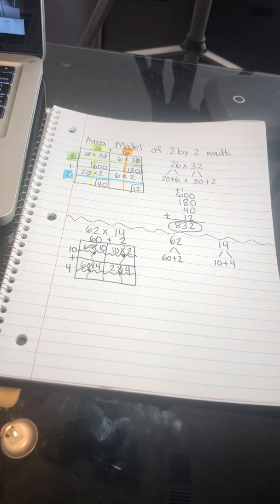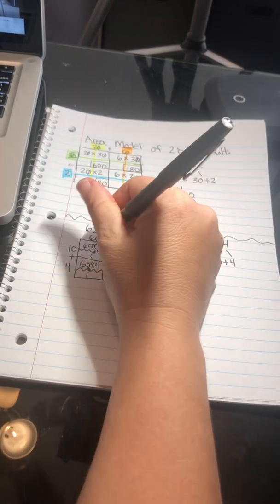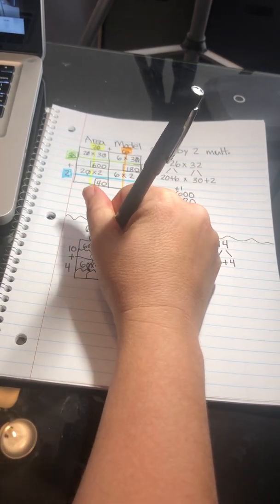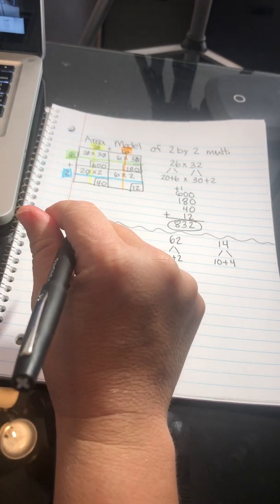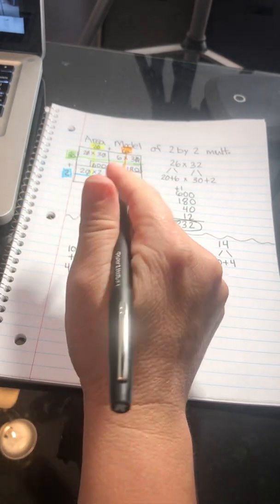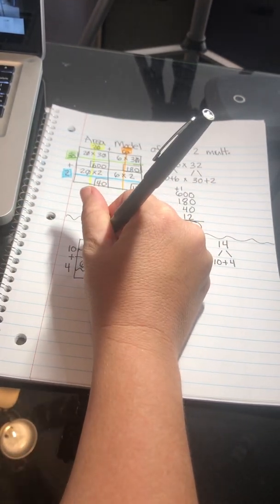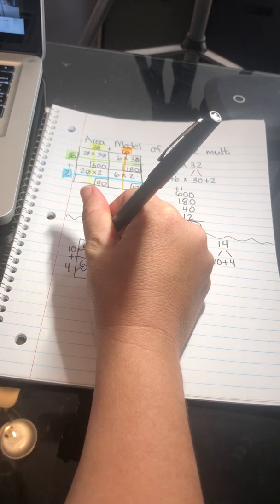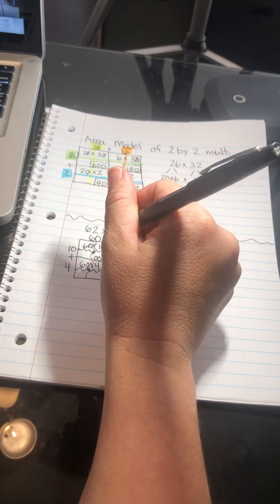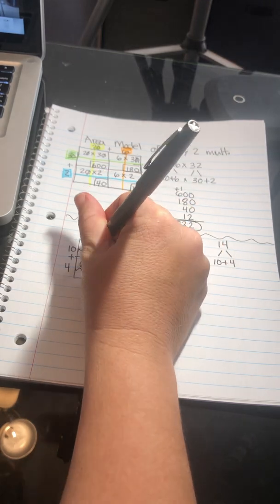So 60 times 10, we can do the zeros property of multiplication. Pull down my 2 zeros, put them in the corner. 6 times 1 is what? 6.